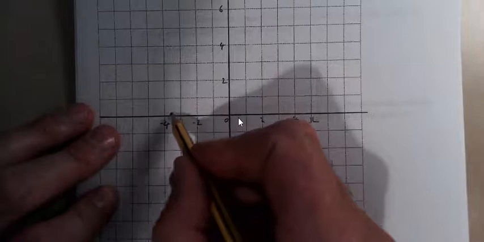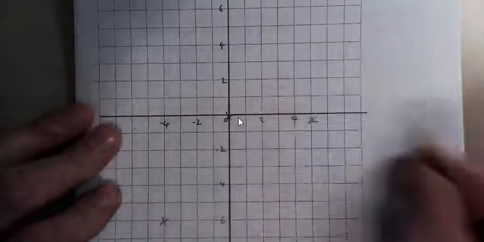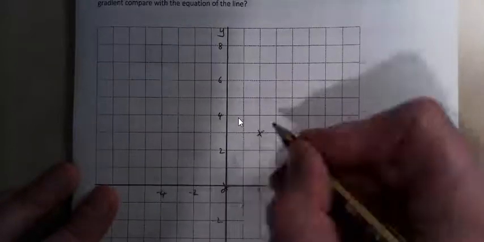So plotting these on again, I've done my axes already here, just to save a little bit of time in the video, so hopefully you see what's going on. Point (-4, -6) is here, so there's -4, -6, (0, 0) is our point, and then (2, 3) was our other one, 2 across, 3 up.